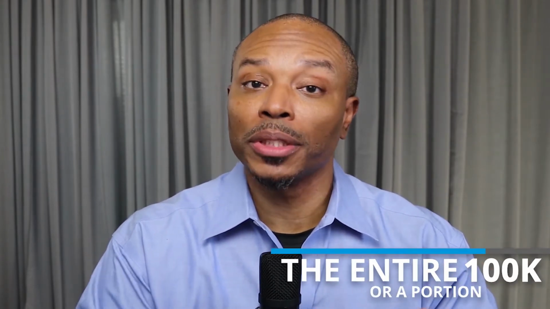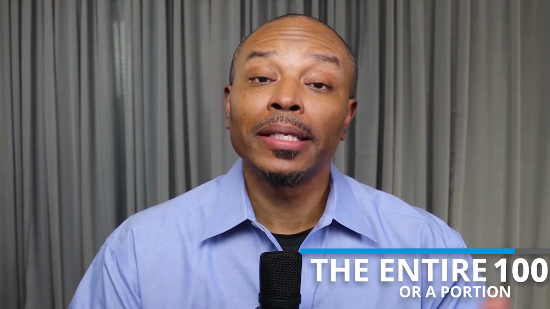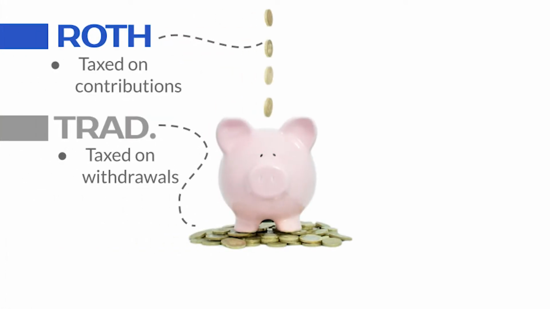You have a choice to convert all of your traditional dollars over to Roth, or you can convert a portion of your traditional dollars to Roth. In this example, we're going to convert 50,000 of our 100,000 to Roth dollars. And why are we doing that? Because the tax implications hurt less. Meaning, in order to convert traditional dollars to Roth, you have to pay taxes on the amount that you convert. 50,000 is easier for us to pay than to pay taxes on the full 100. So in this example, we're converting half of our traditional dollars to Roth.